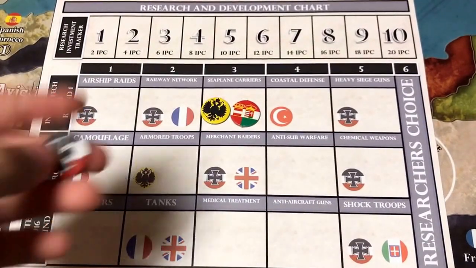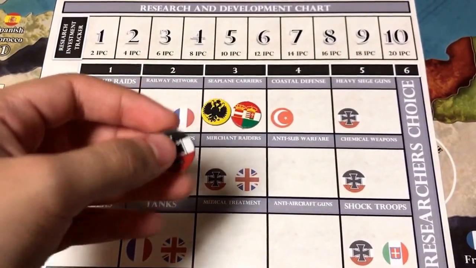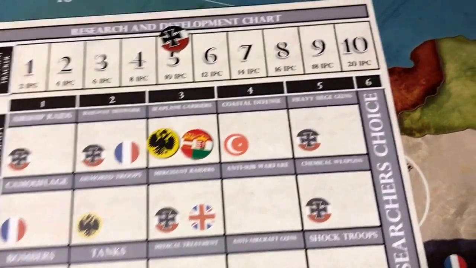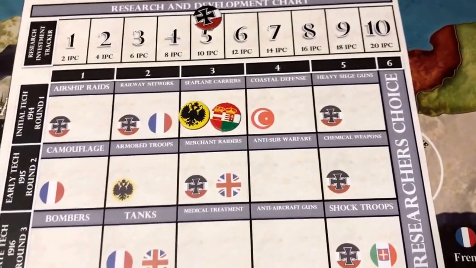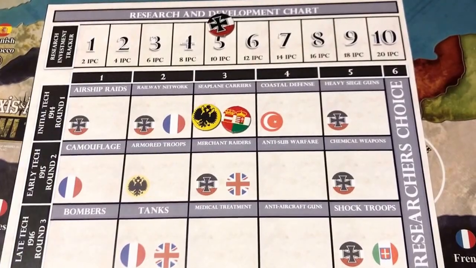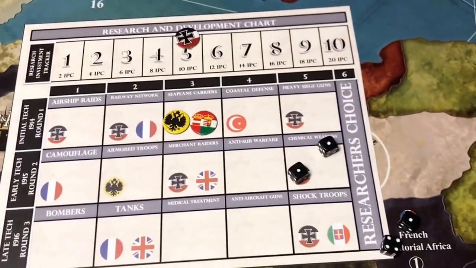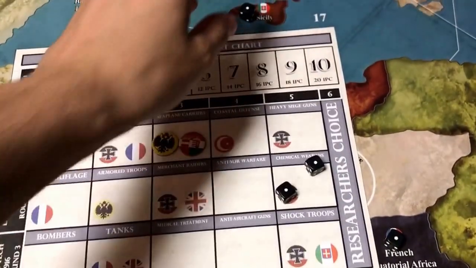Let's see, Germany's turn. Now they got some more money, so we're going to go with 5. They're going to invest 10 IPCs. This is all just hypothetical. They're going to go with 5 and see what they get. Look at that. Wow, aren't they lucky?